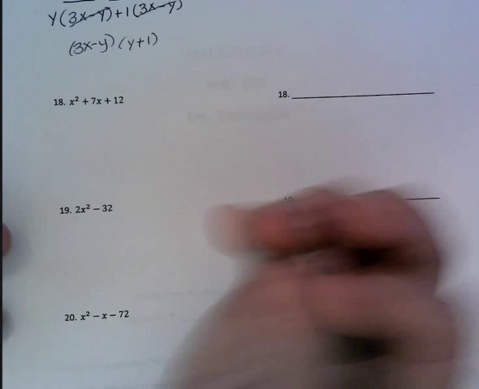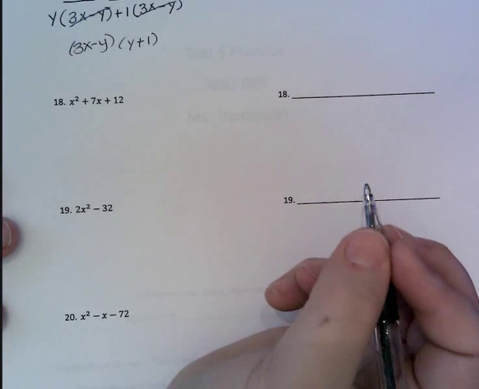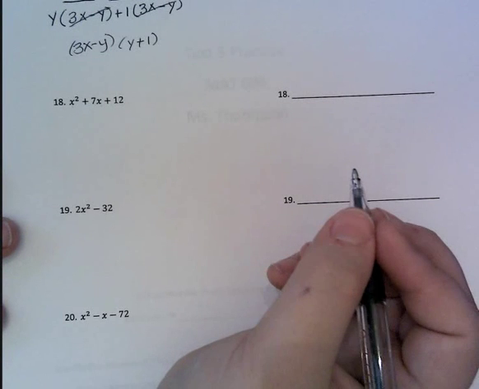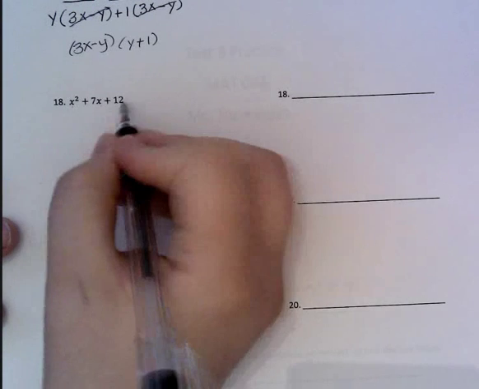Number 18, I first need to look and see if I have a greatest common factor. There isn't one, so then I identify my number of terms. So I have 3 terms, so that means the AC method.